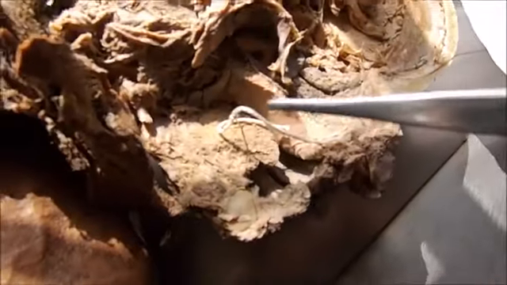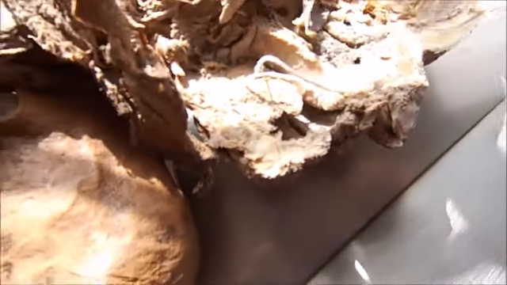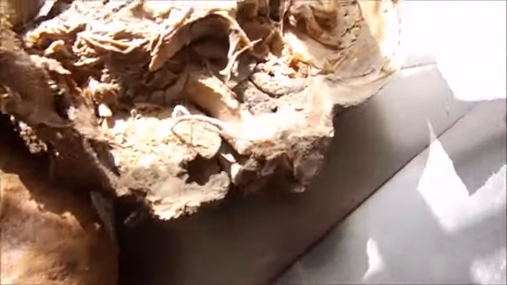Spotter number 3: identify the pinned structure, give its nerve supply. The genioglossus, the easiest spotter you can get. This is the genioglossus with its nerve supply, which the students have to write here.